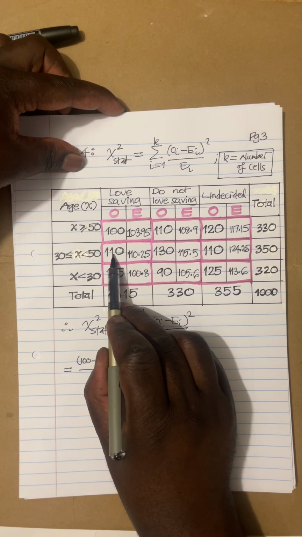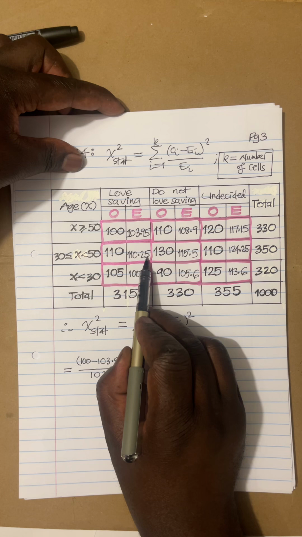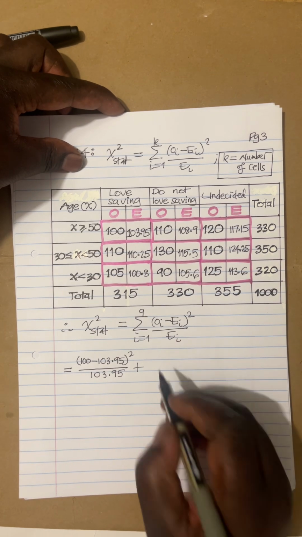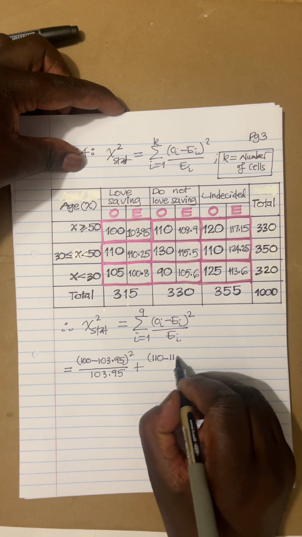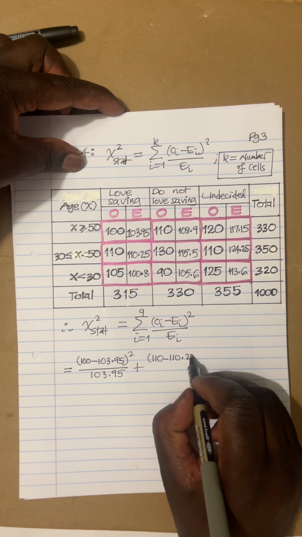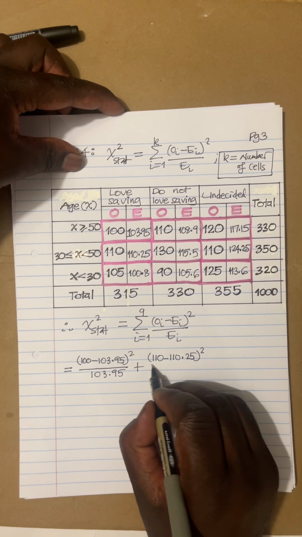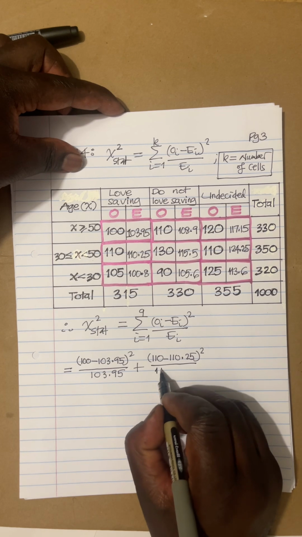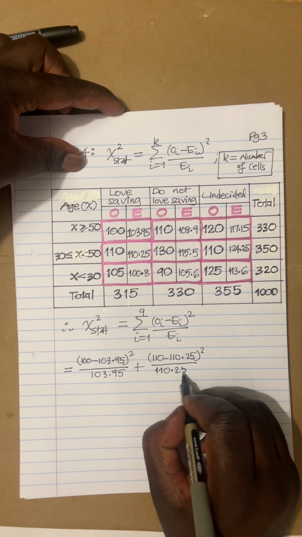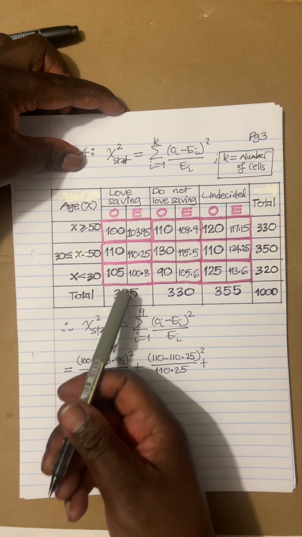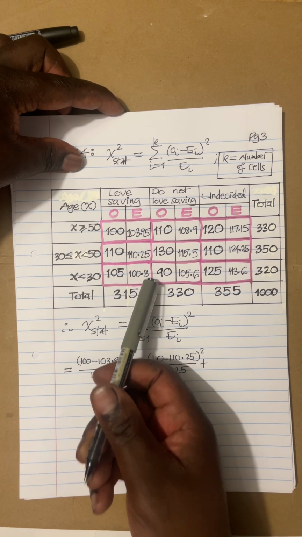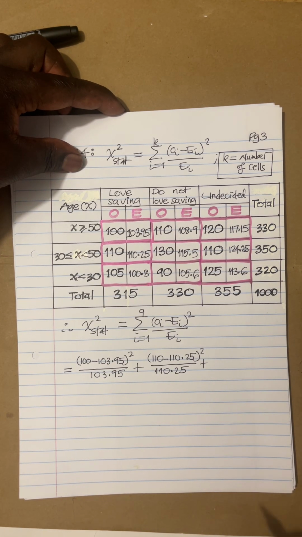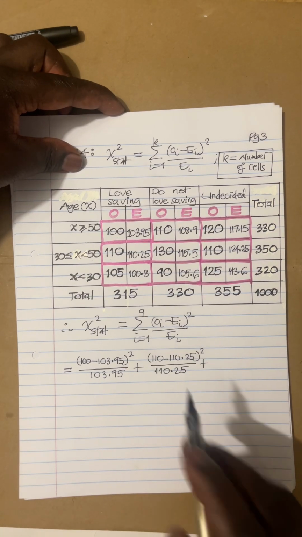I'm left with 8. Plus, coming into that space now, it will be 110 minus 110.25 all squared divided by 110.25. Then plus, coming down here, 105 minus 100.8 all squared divided by 100.8.